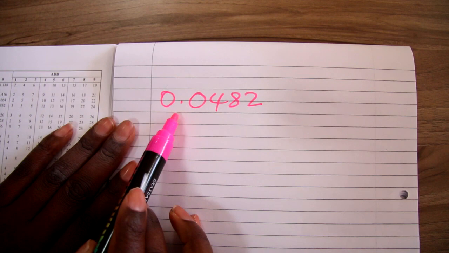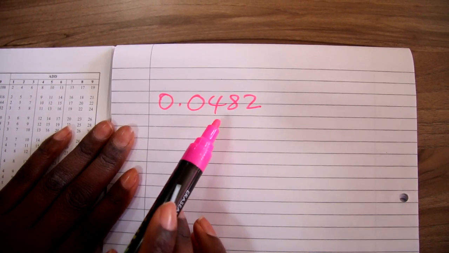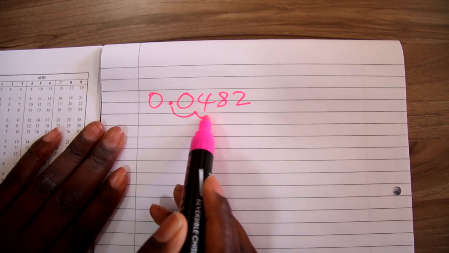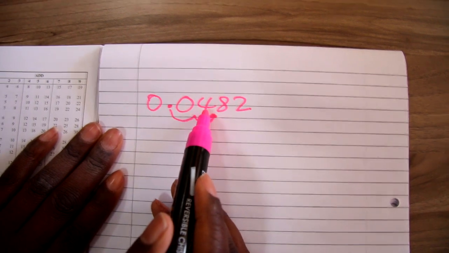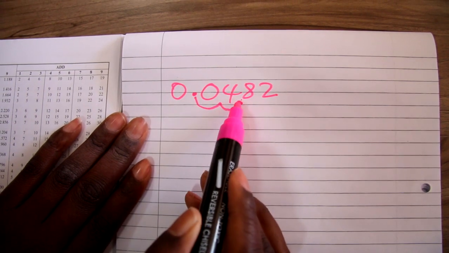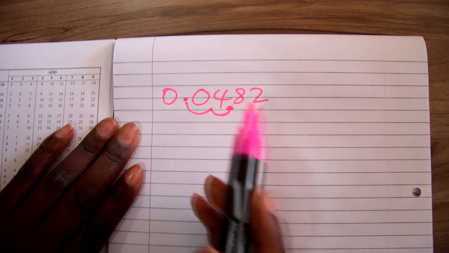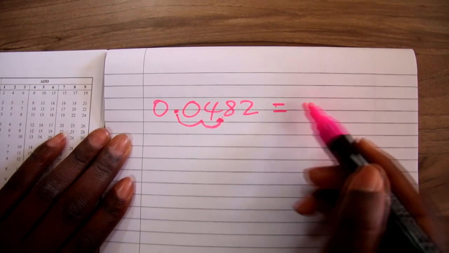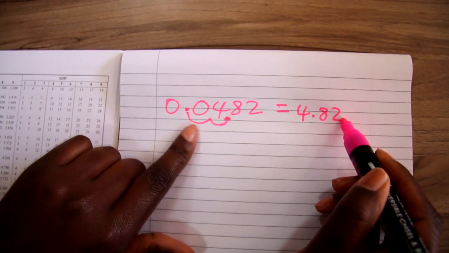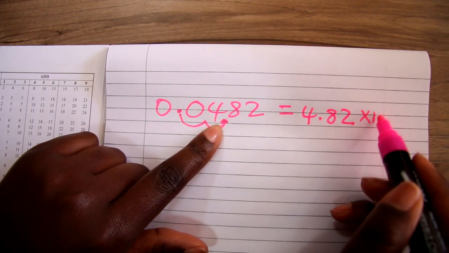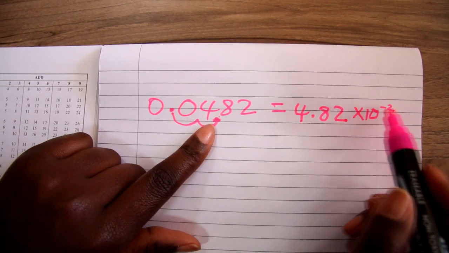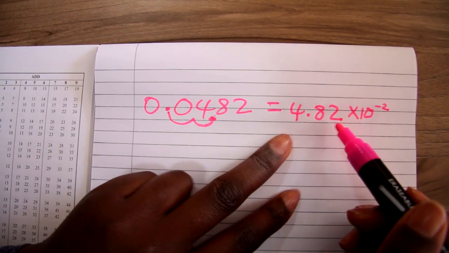We will have to write this number in standard form, meaning we will have to move the decimal point from here to be in between the first two non-zero digits. So we have to move the decimal point from here all the way to between 4 and 8. So when we write this number in standard form, we will have 4.82. Then because we have moved forward twice, we multiply by 10 power negative 2. So we already learned how to write numbers in standard form. So I want to believe that you can recall that.